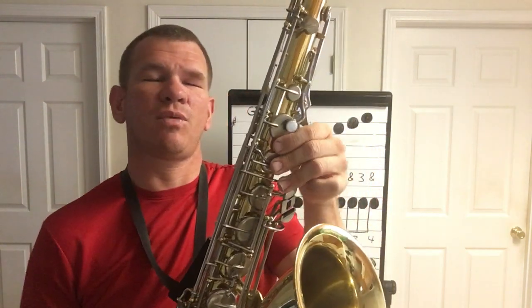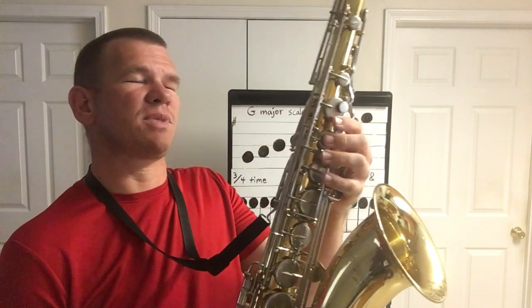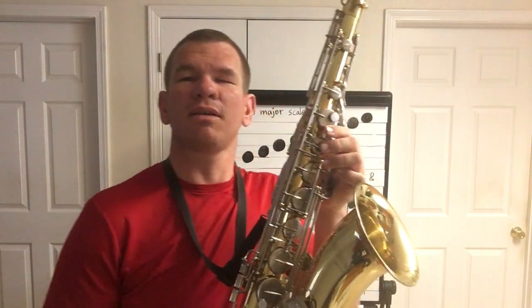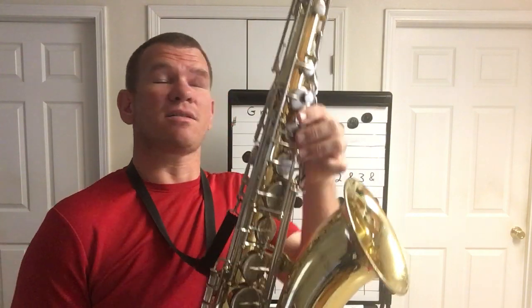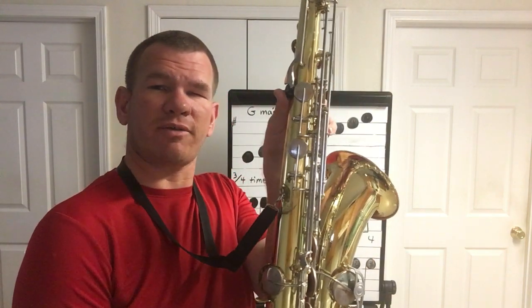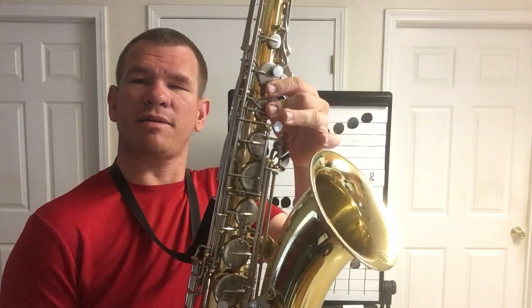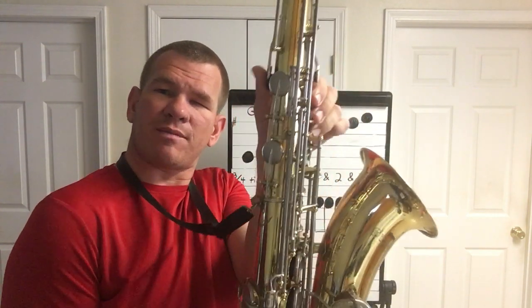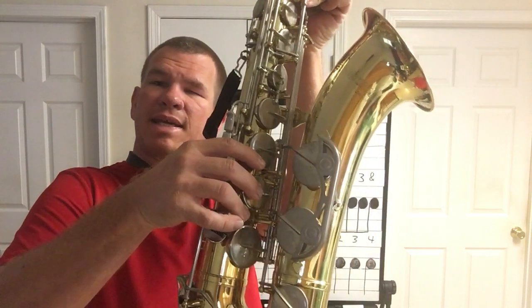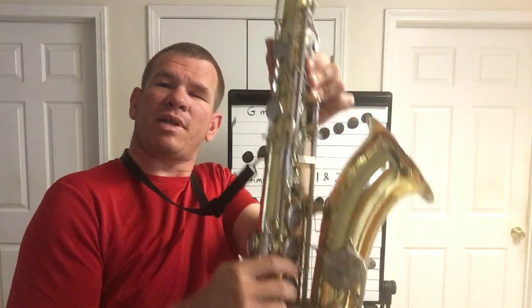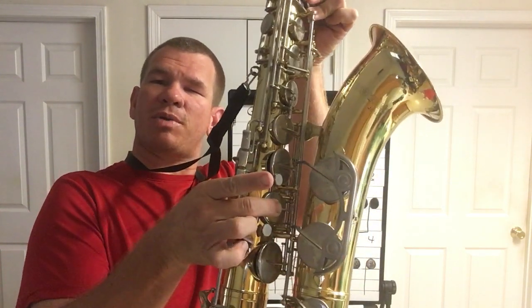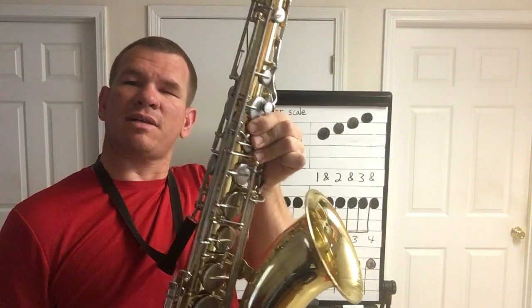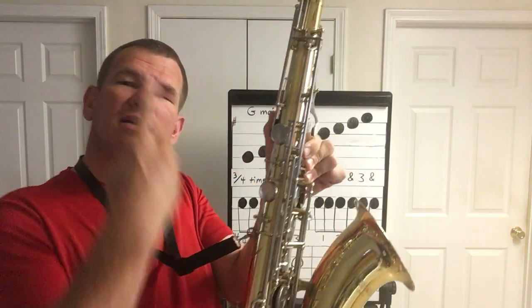Now, when does the octave key come into play? The register? I'll show you again. It comes in at the D. So G, no octave yet. A, B, C. Now you want your octave key when you play D, and you would hold it. E, F sharp, G. You have the octave key from D up.